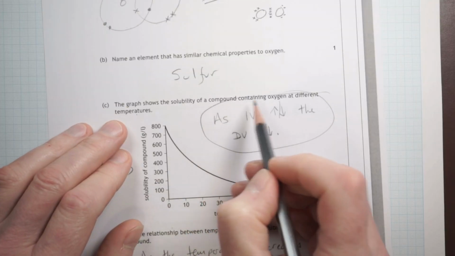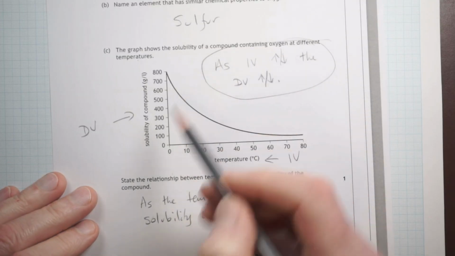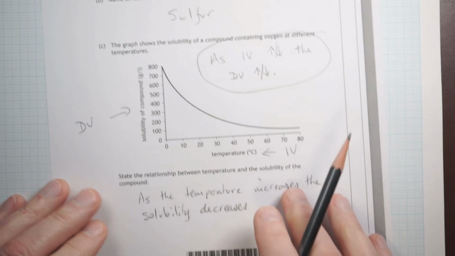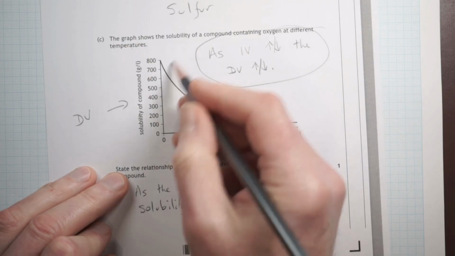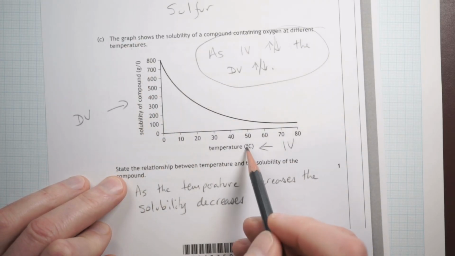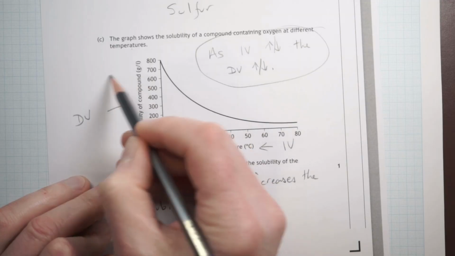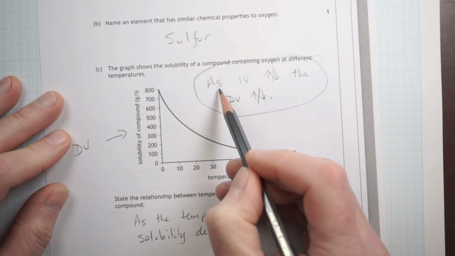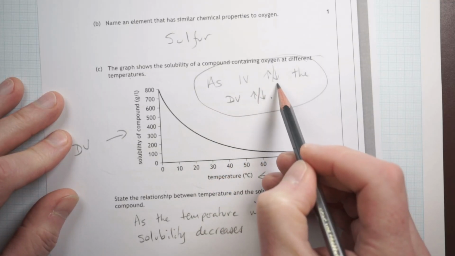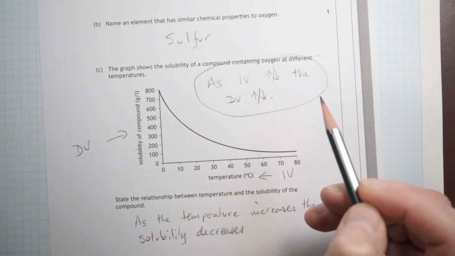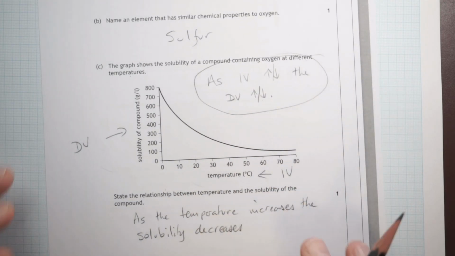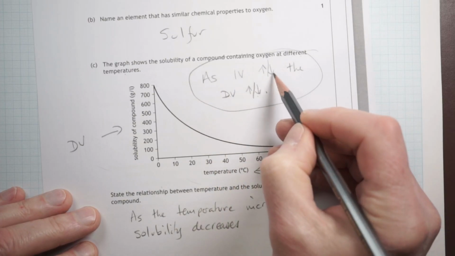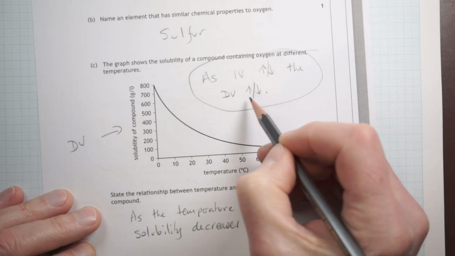The graph shows the solubility of a compound containing oxygen at different temperatures, right? Again, whether it's oxygen or not is irrelevant because they don't tell you, it doesn't really matter about the compound. Here's the compound, here's the temperature, right? This is your independent variable, this is your dependent variable, right? And the way to answer these relationship questions is: as the independent variable increases or decreases, the dependent variable increases or decreases. You need to burn that little phrase into your mind for chemistry and biology and for physics.